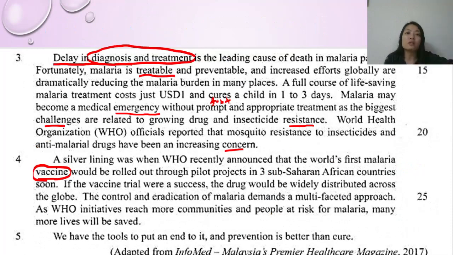So basically, you know that this whole paragraph, this whole text is talking about malaria and how they're trying to treat malaria through vaccines. That's all you need to know. Whatever other details are inside there is actually not important unless the question asks you. So you need to go through it fast and then underline just 1 or 2 words to help you understand what the whole passage is about, and that's it.